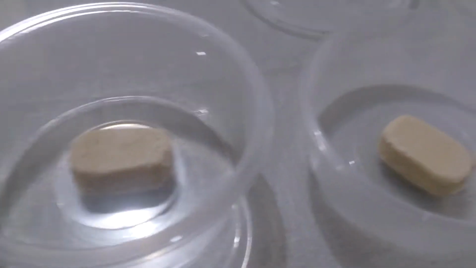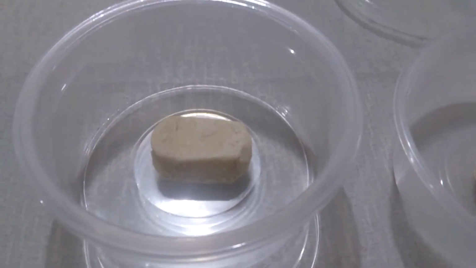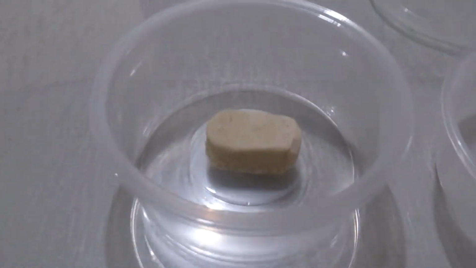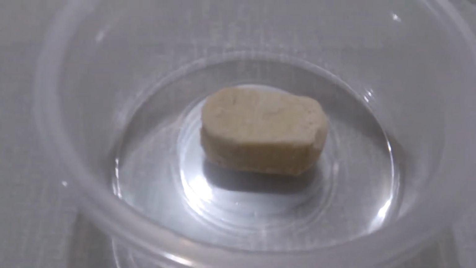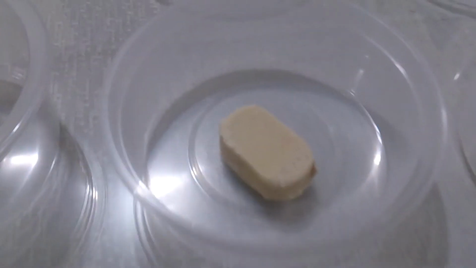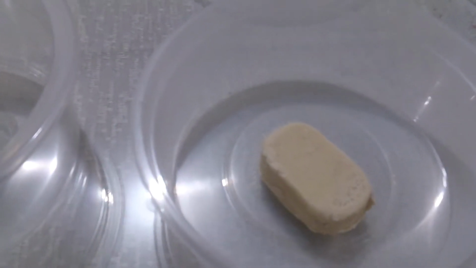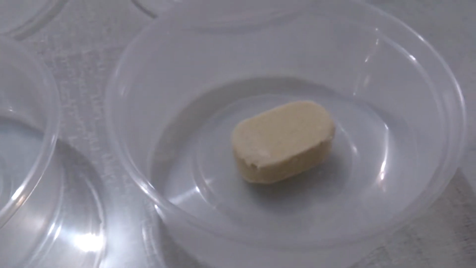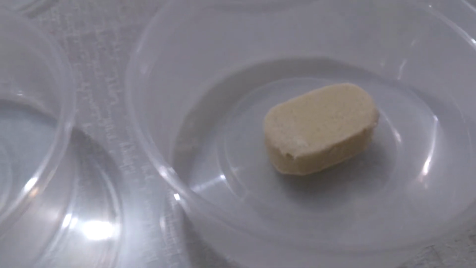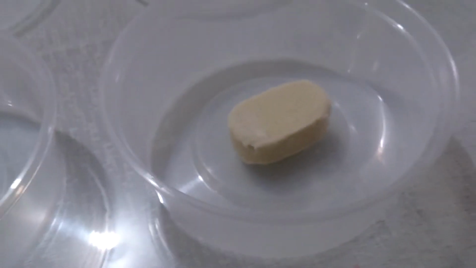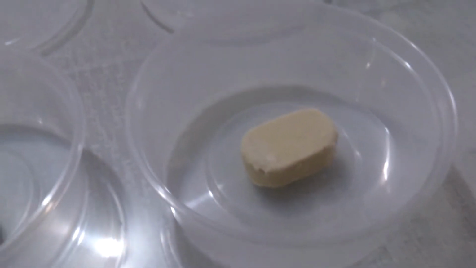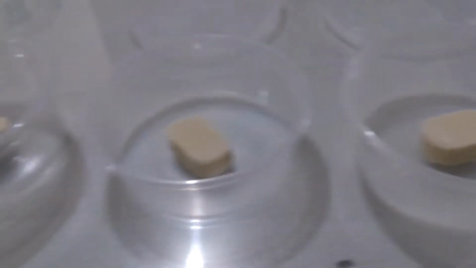So what we have here are 3 containers. Each of these containers contains polvoron, which will represent our rocks. On container A, the first container, we're going to put 5 drops of water, and then leave it like that. On the second container, we're just going to cover it and shake it for 20 seconds. And the third container is going to be a combination of what we'll be doing on container A and container B. We're going to put 5 drops of water, and then cover it and shake it for 20 seconds. So let's begin.